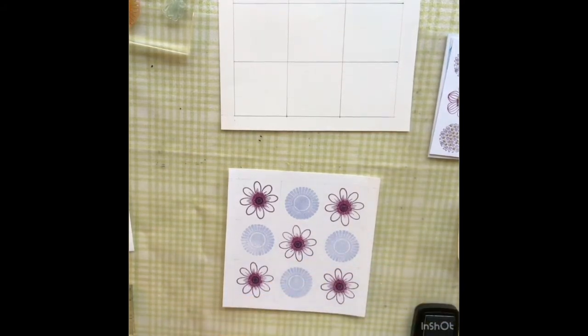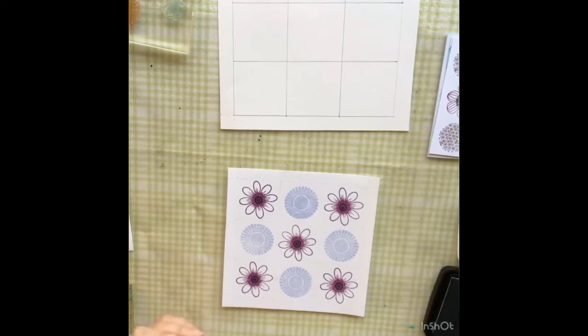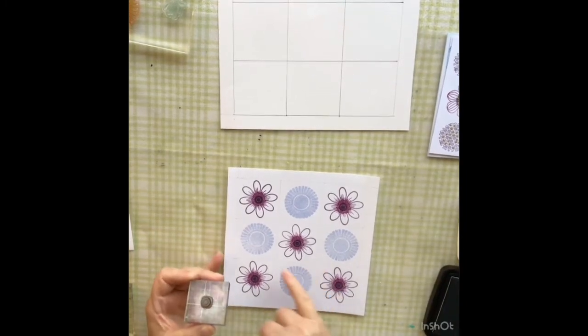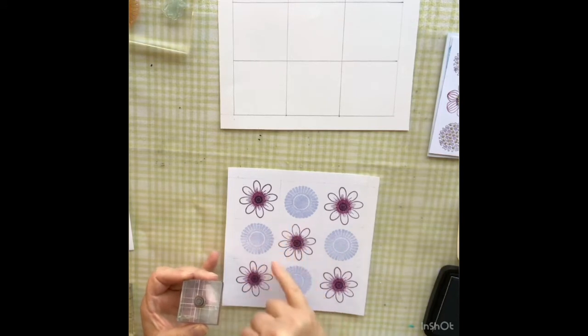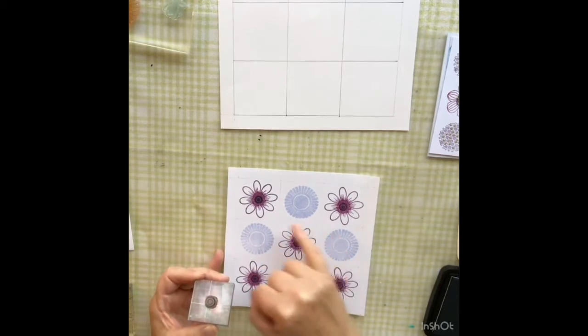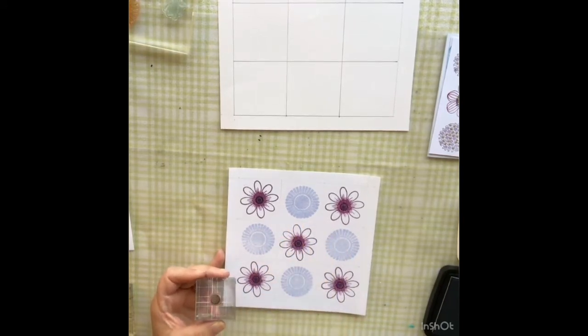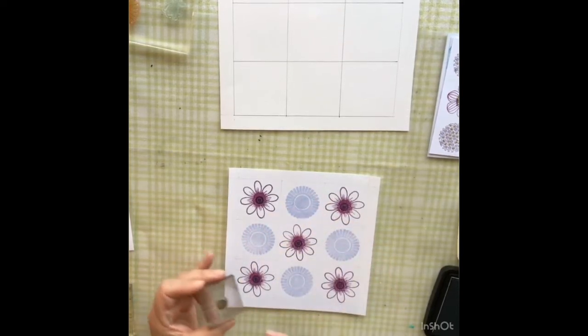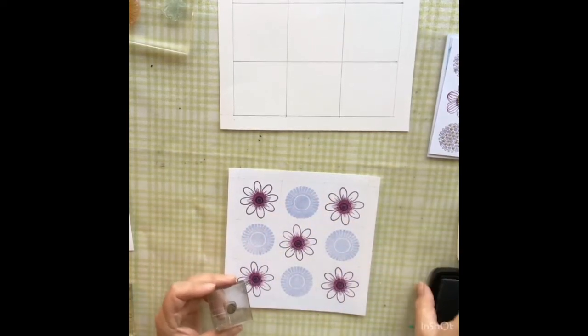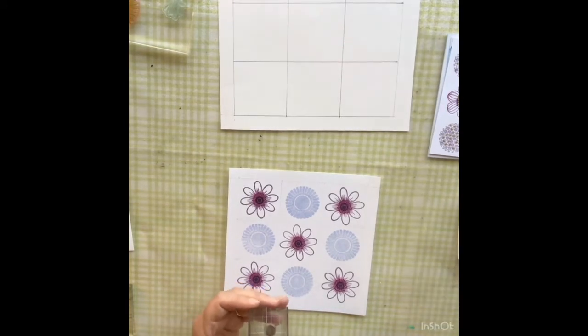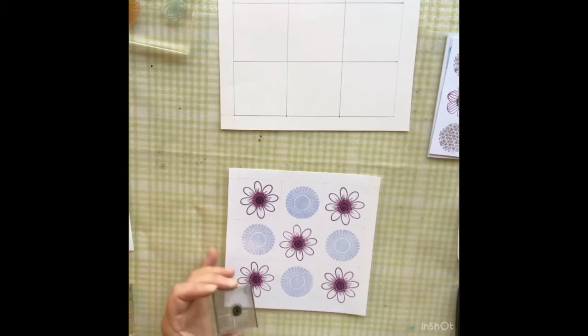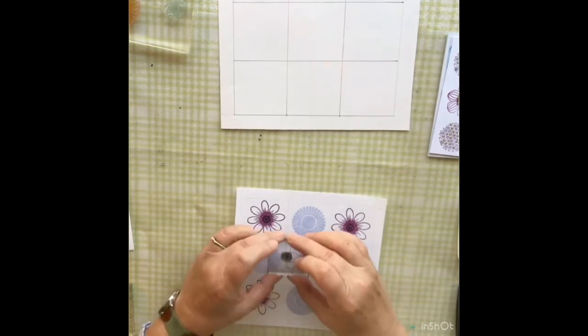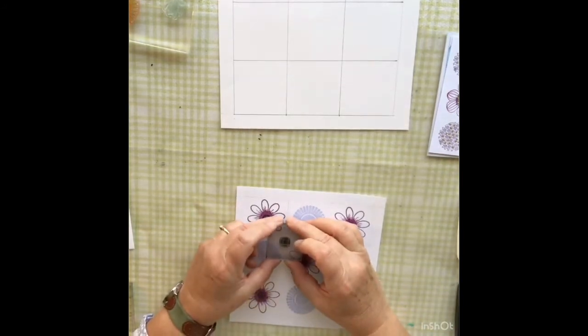Now what we could also do here, because we've got this grid, we could also use the corner parts where the squares meet each other to add a little something as well. So we could take an element of this design here, which we could do with the little circle, so let's do that. And again, you know that you're going to get it into place because you're going to use the grid as your guide.